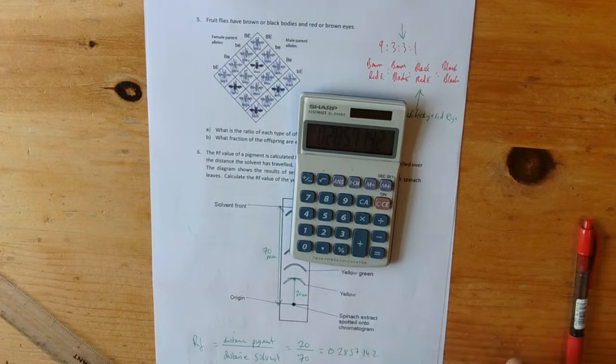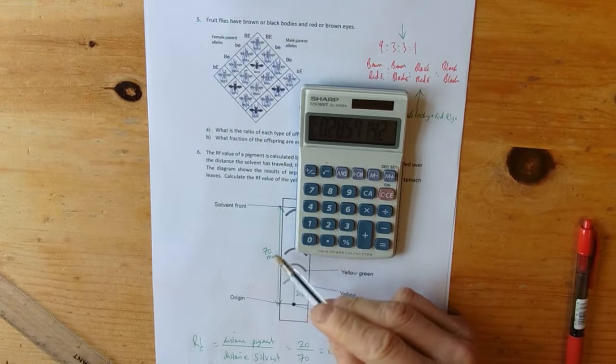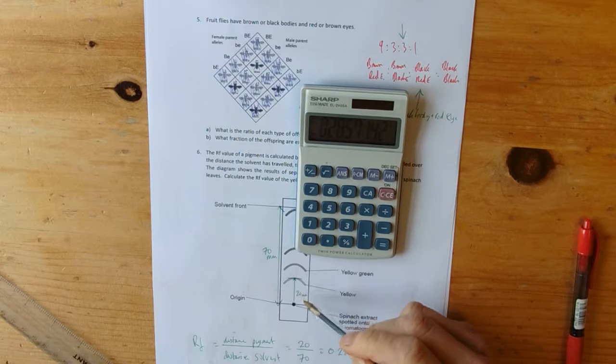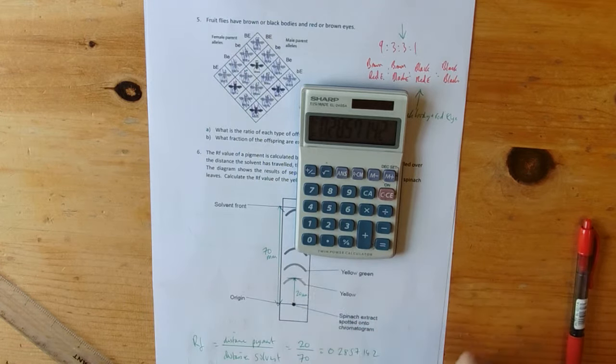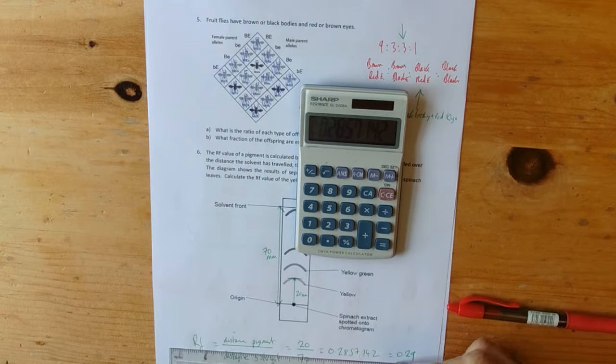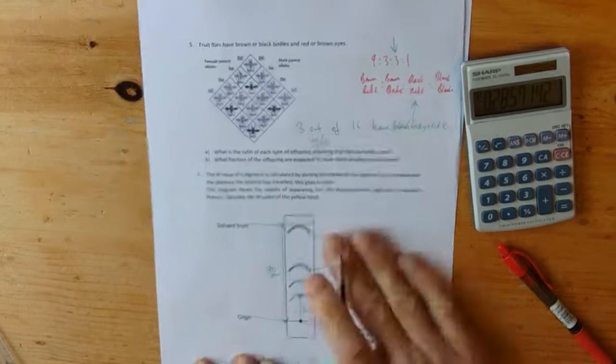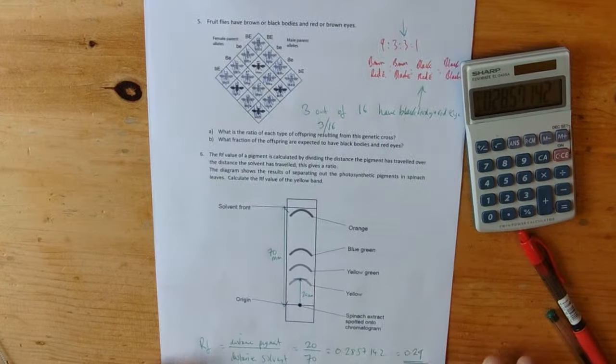But that's a silly number. What we've measured it to, I've measured it to 2 significant figures there. So I'm just going to try and do the same here. So equals 0.2, we're going to round that 8 up to a 9. And as it's a ratio, it doesn't have a unit. So I'm just going to underline that as my answer there. And I think we're there. That's the end of Maths Skills 12.